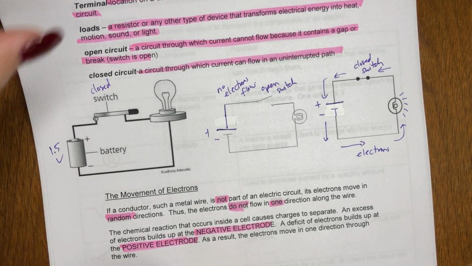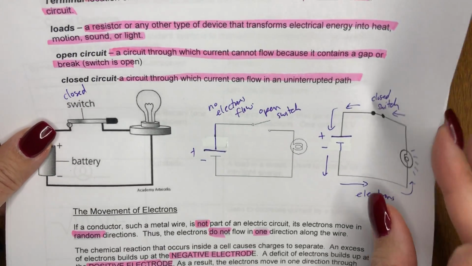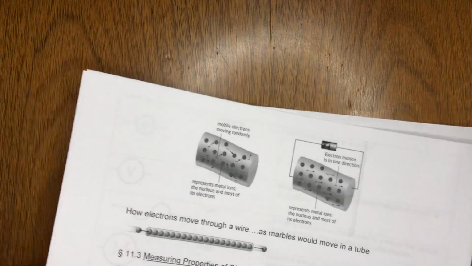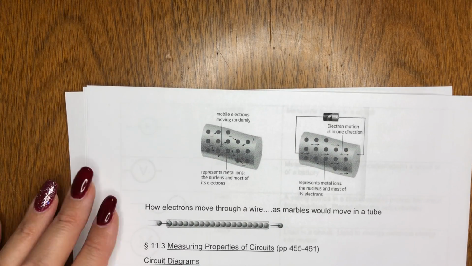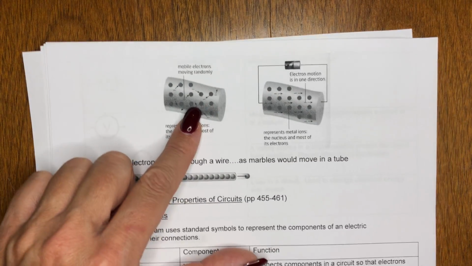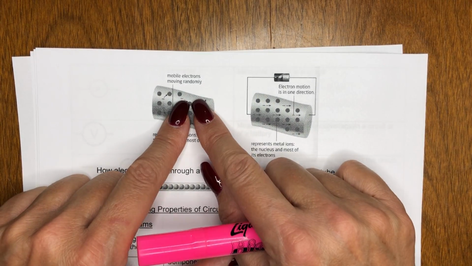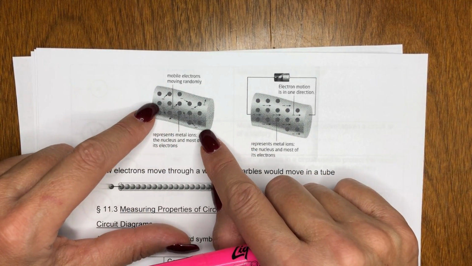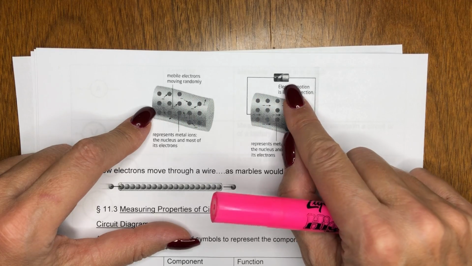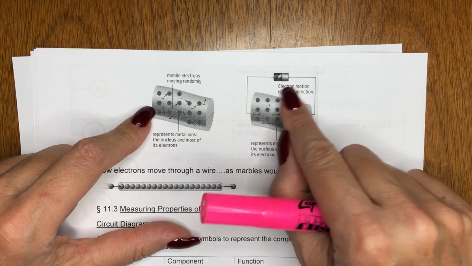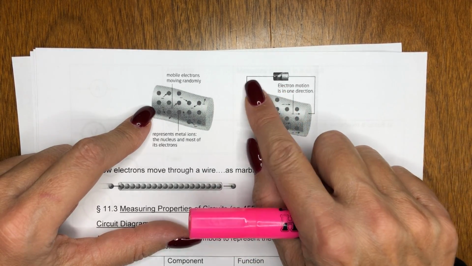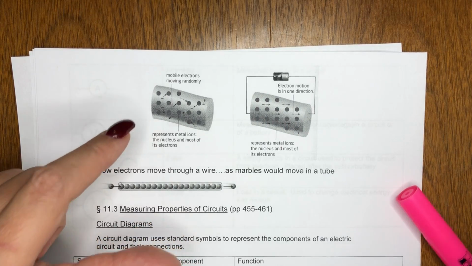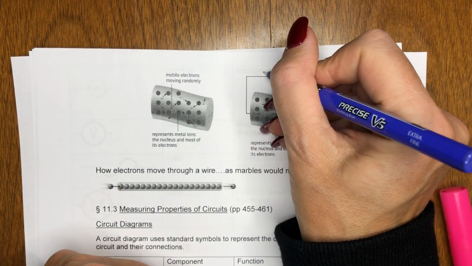So what does that look like? This is the diagram here. Here we see that the electrons are moving randomly because there's no current. But here, once the current is on, this is a battery, the electrons are moving in this direction, negative to positive.